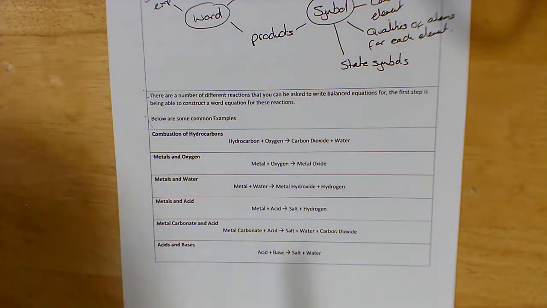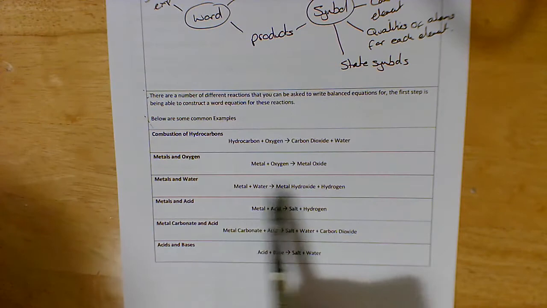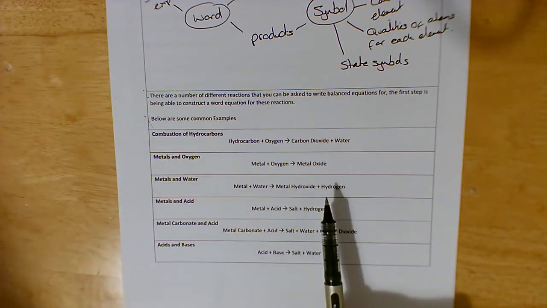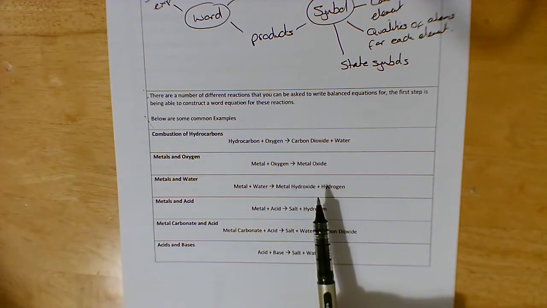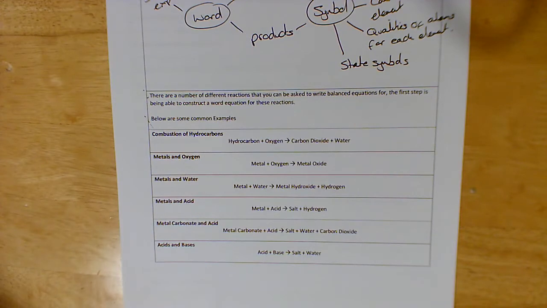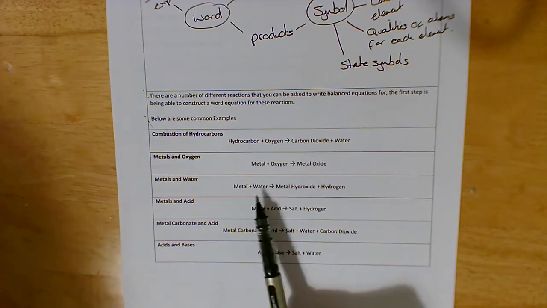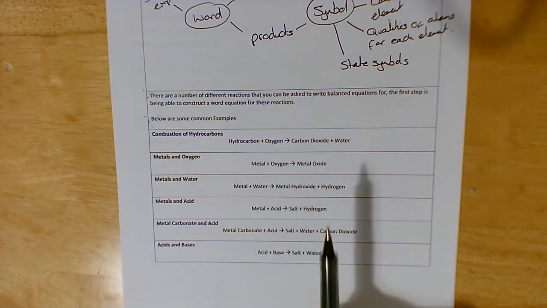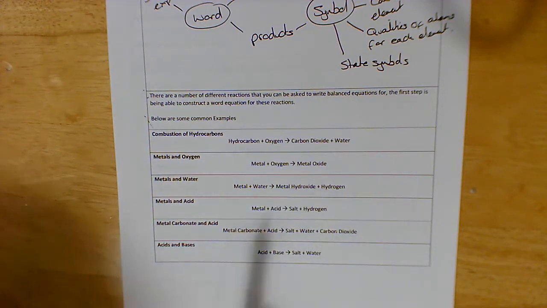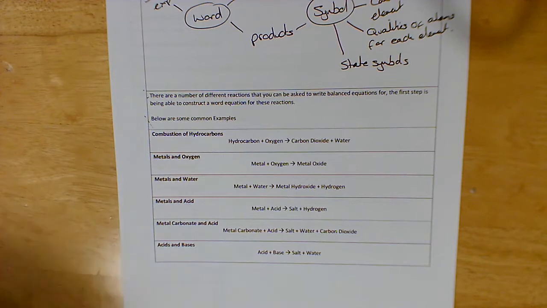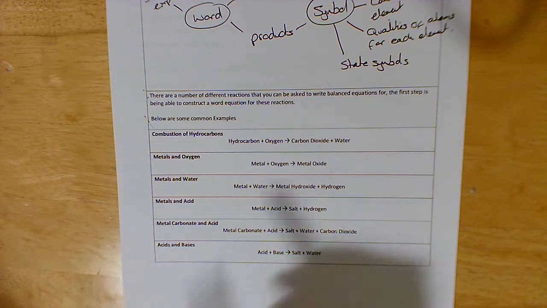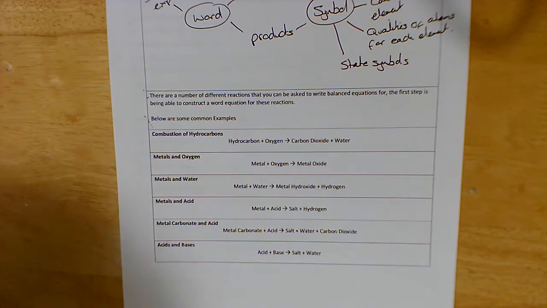So metals and water. Now the best example of this one would be the group 1 elements when they react with water, because not all metals react with water, only the really reactive ones do, which is mainly group 1 and a couple of the group 2 metals. But metal plus water goes to metal hydroxide plus hydrogen. And remember, we should have seen that when we added lithium, when we added sodium, when we added potassium to water, we got them fizzing around, hydrogen gas being produced, and the solution turning alkali because of that hydroxide.